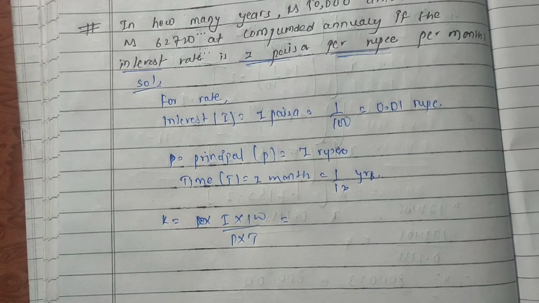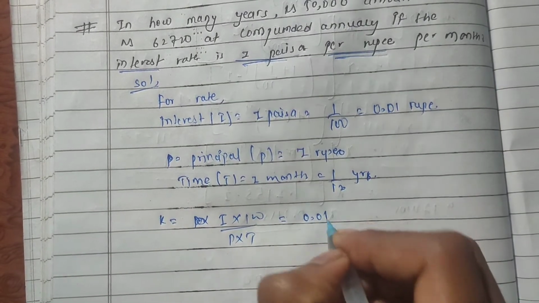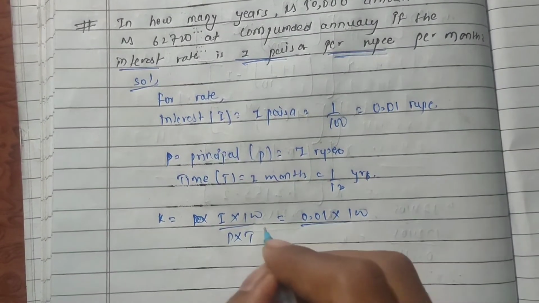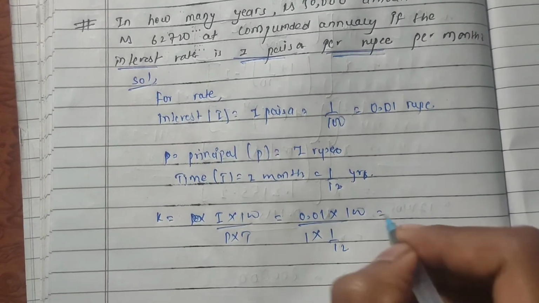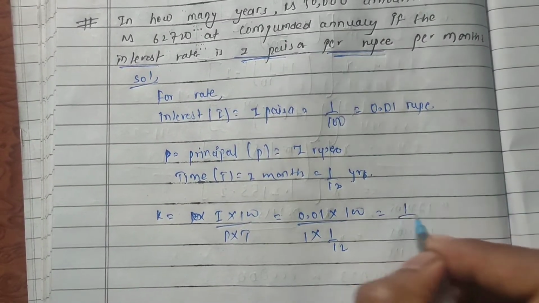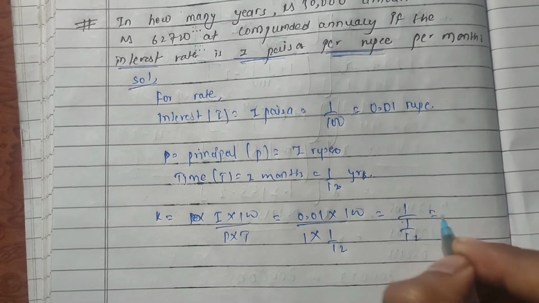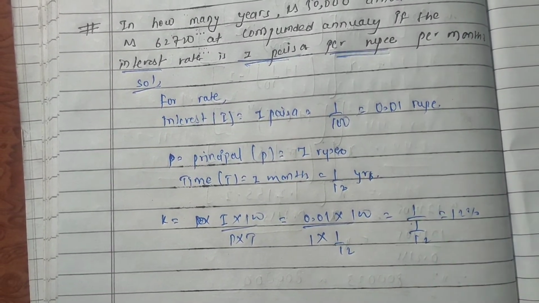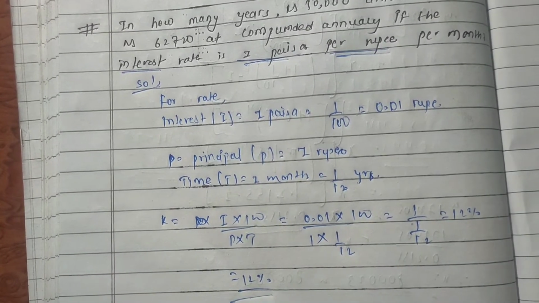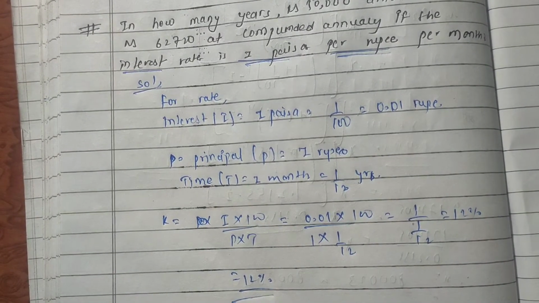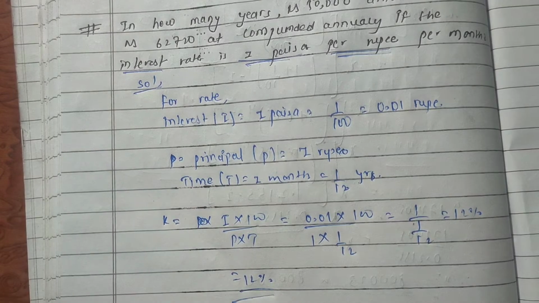So the interest is 0.01 into 100 by principal is 1 and the time is 1 by 12. When you solve this, it will be 1 into 1 by 12, simply we can write 12%. So the rate of interest is 12%. Now when we have got the rate of interest 12%, you have to solve the question again.